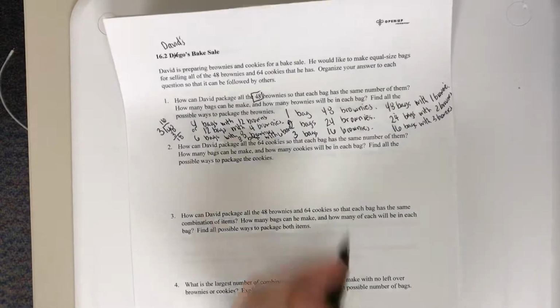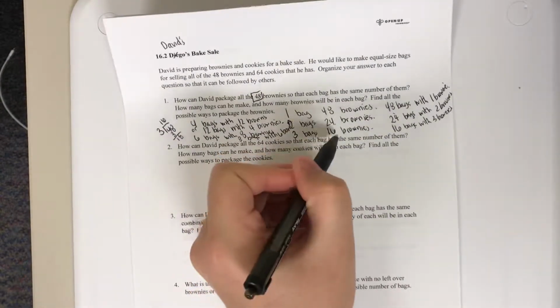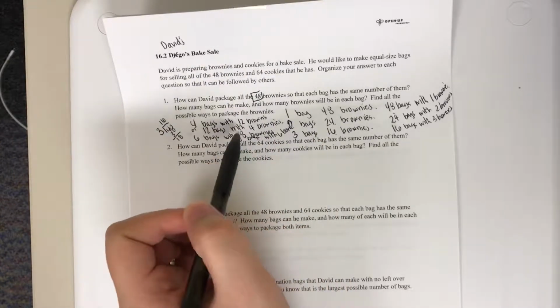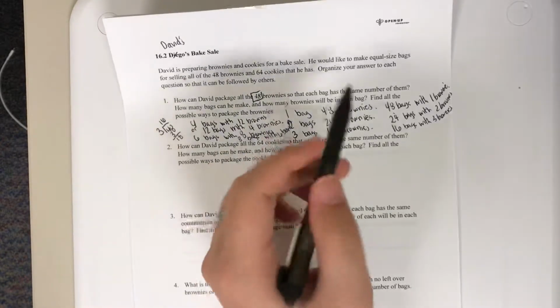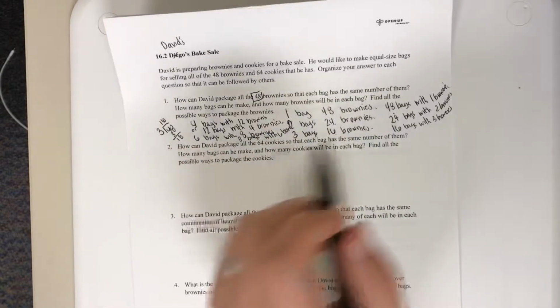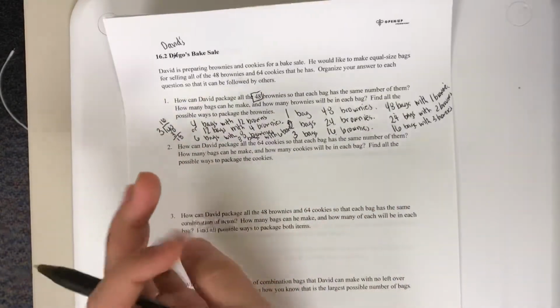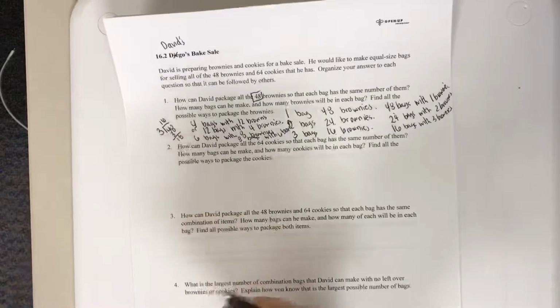So that's for problem 1. So that's 1, 2, 3, 4, 5, 6, right? 6 different ways. If you think about the second way, then technically you're going to get 12 different combinations that they could have because it's just dependent on how you package them.